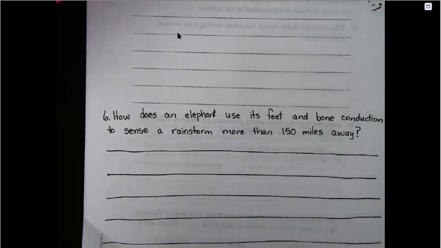I gave you a very specific answer. I went all the way from the toes to the eardrums. And then I specified how it senses the rainstorm from that many miles away. I need all that information in your answer. It should take most of your lines that I gave you to answer this question.